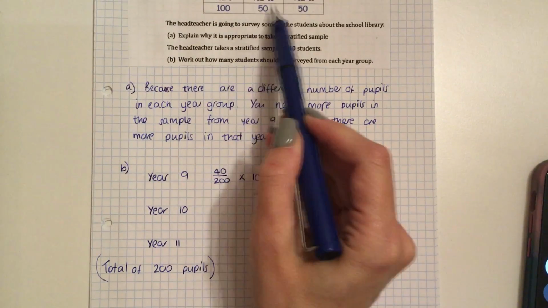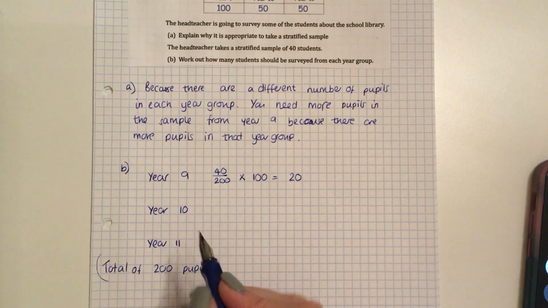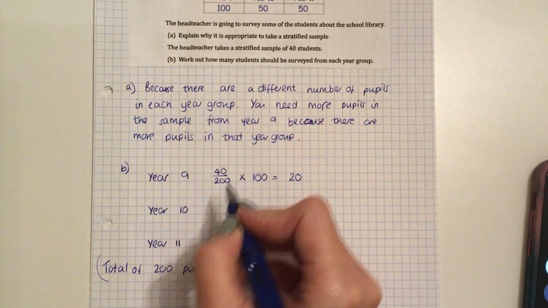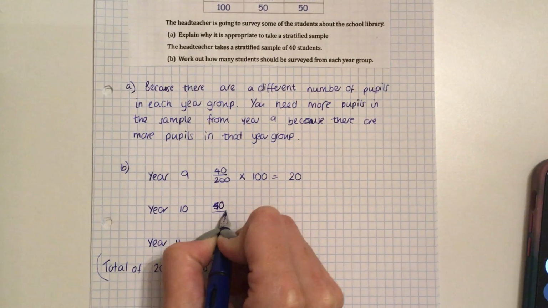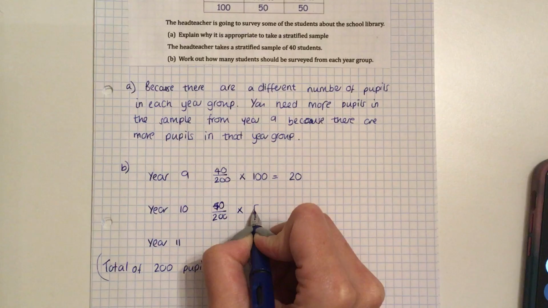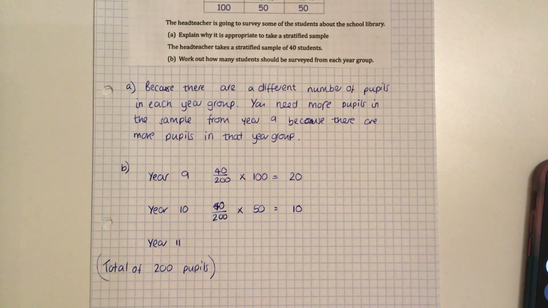This is quite a nice example because they're nice numbers, and I'm going to talk to you about when it's not such nice numbers in a minute. If you then looked at year 10, we're going to do 40 out of 200. This part never changes, but this time I multiply by 50, and that will give me the answer of 10.